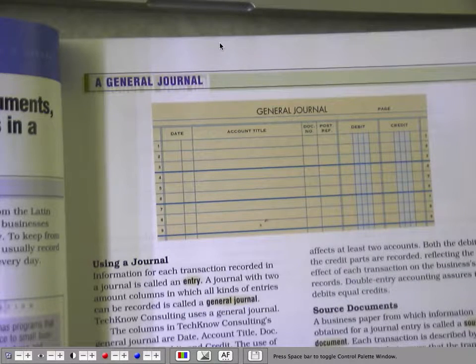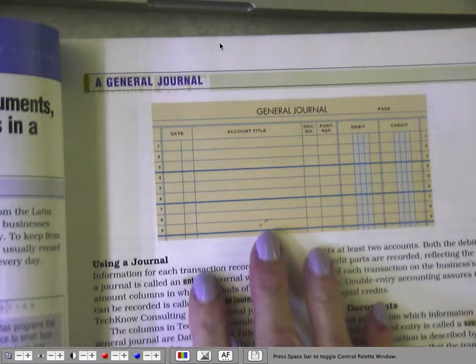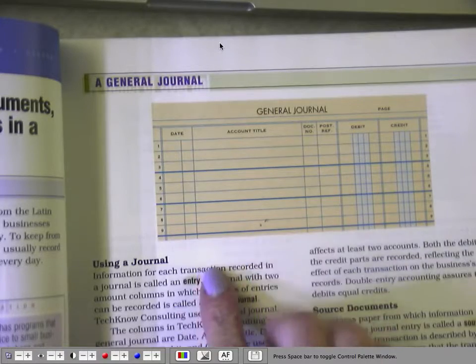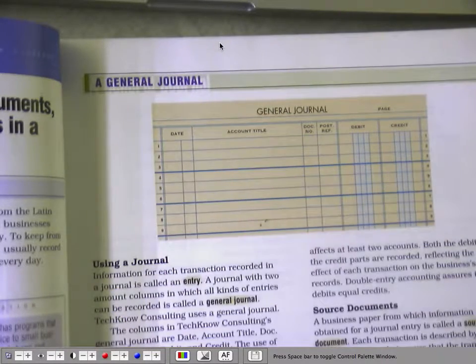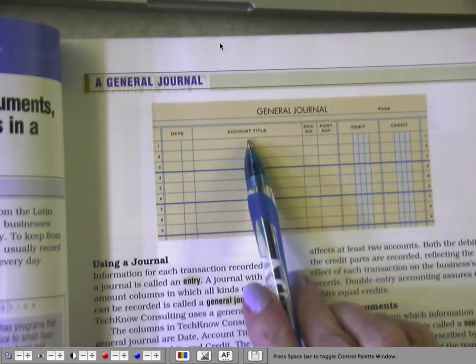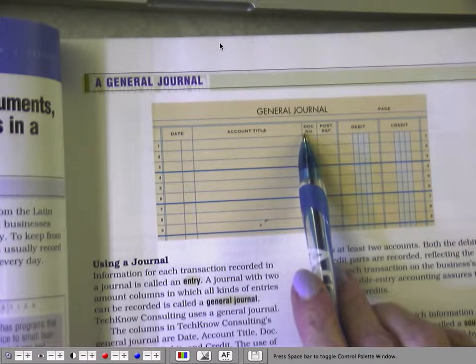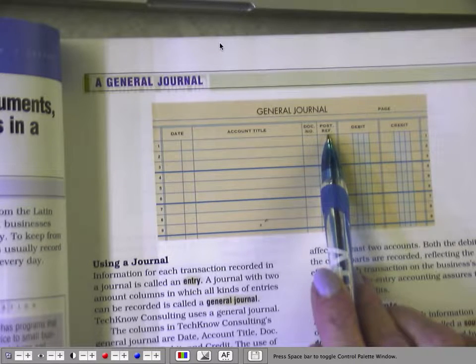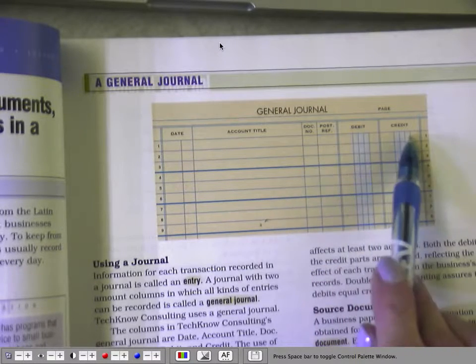Now, all we've done so far when we recorded transactions was either recorded them in the accounting equation or we recorded them using T accounts. This is an actual type of form that you would use for recording transactions. It has a date column, has an account title column, a document number column, we're going to talk about that in just a few moments, a post reference column, we won't get to that until the next chapter, and then your column for debiting and crediting.